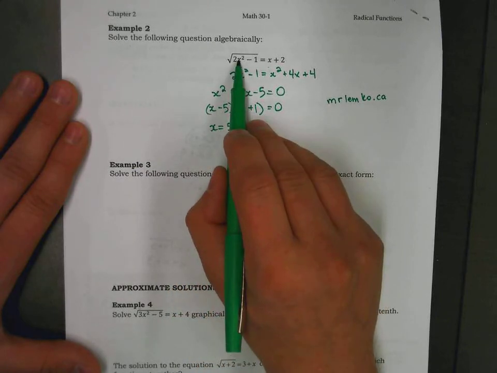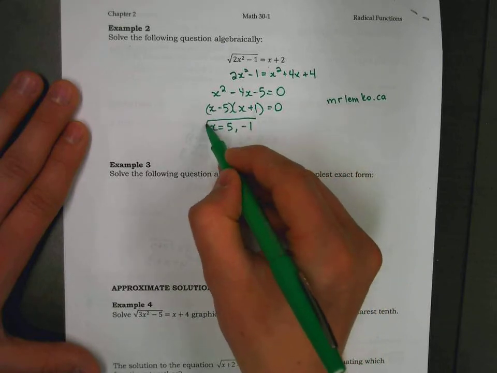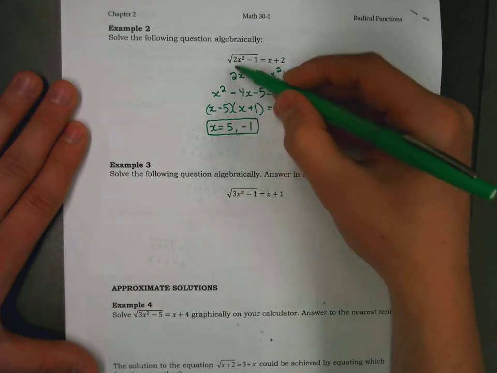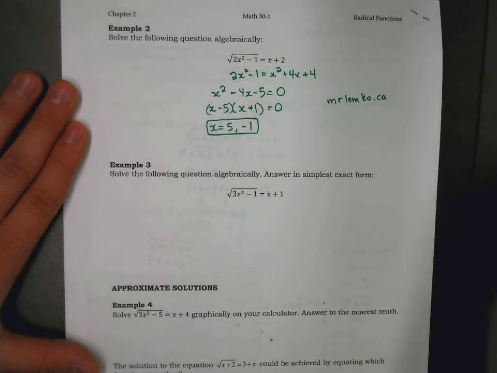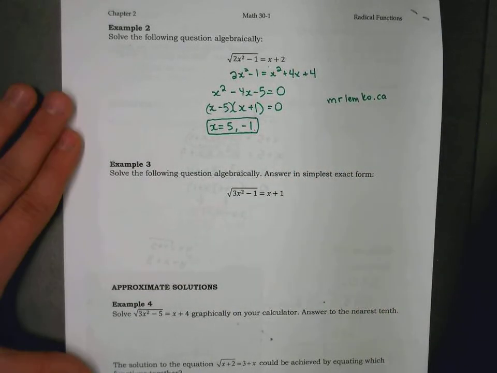Both of these would actually check if you plug them in, and so I'll save that as an exercise if you'd like to do, but these both would in fact work. But you would plug in a 5 into both sides, plug in the negative 1 into both sides, and evaluate each to ensure they work.